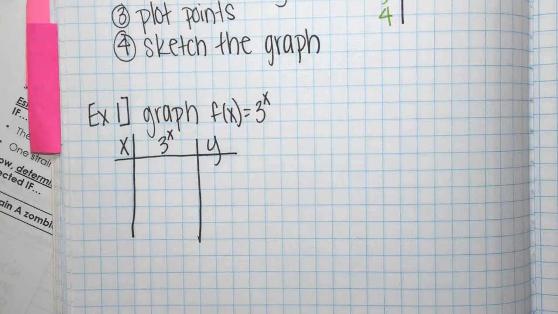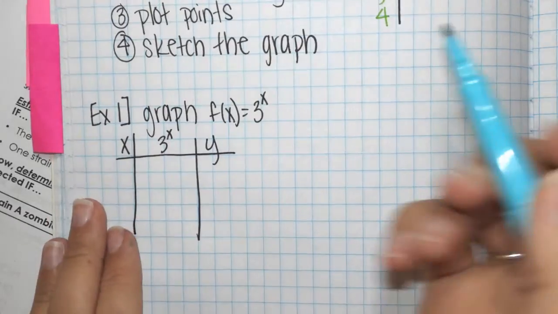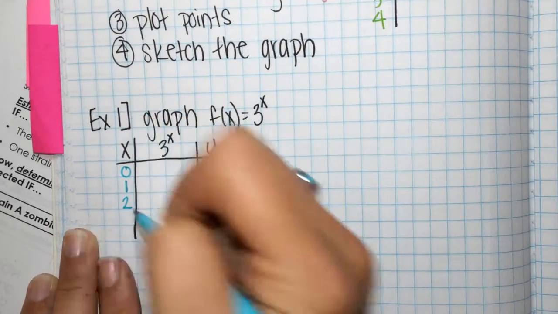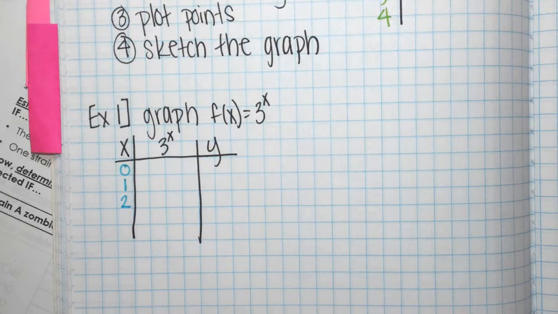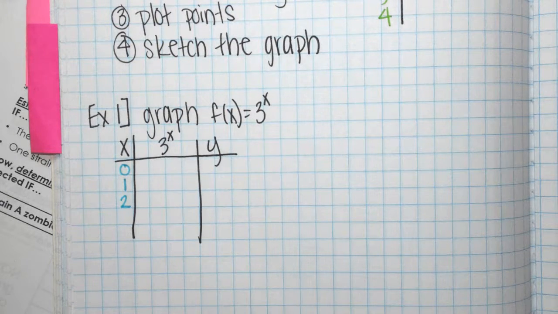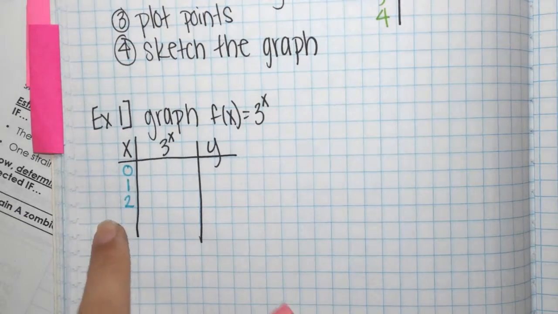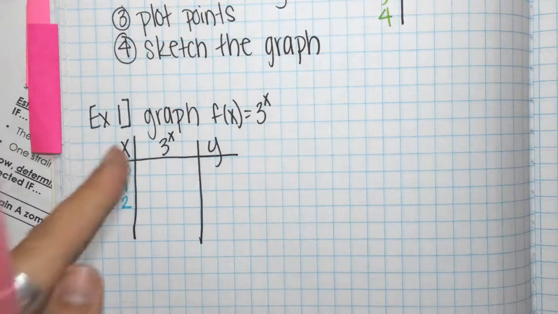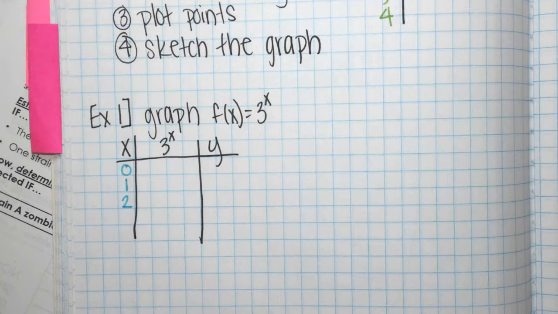What do we want to pick? 0, 1, 2. We could do 3 if we wanted to, but let's not go crazy. Now, are we going to plug these values in for x or for y? For x, because they're under the x column. I'm sorry, wouldn't it also be kind of easy if we did -1, 0, +1, and +2? You can do -1 as well, yeah.